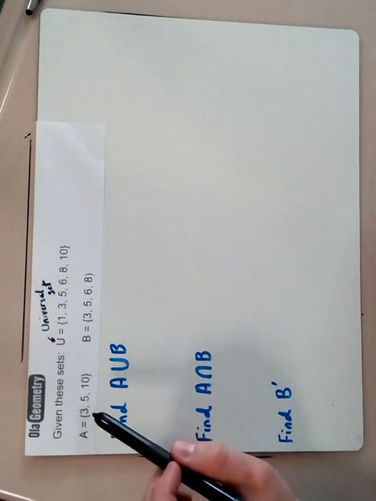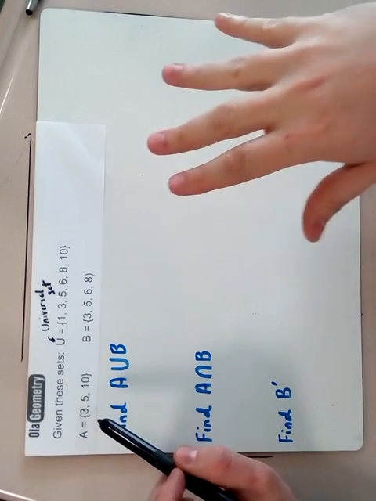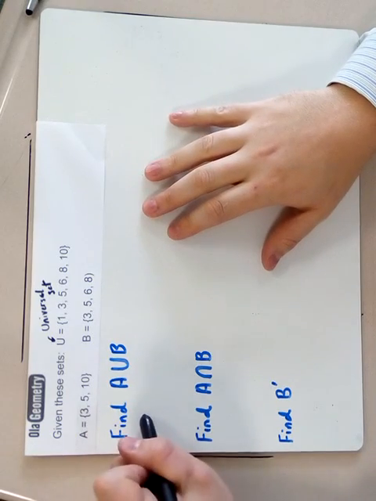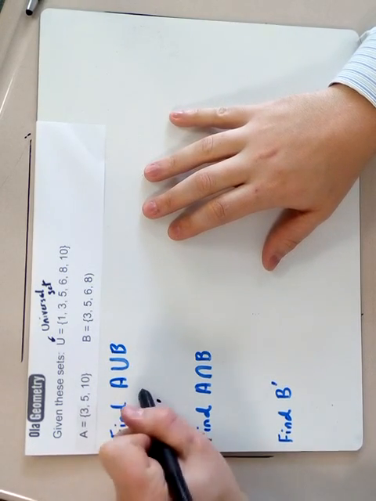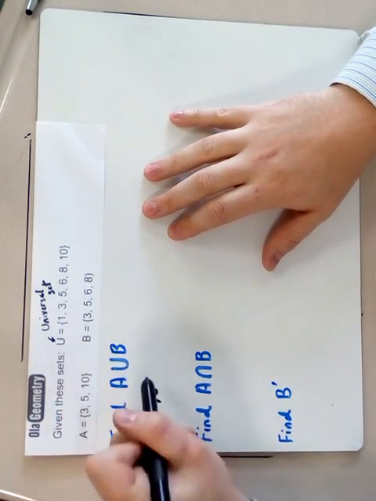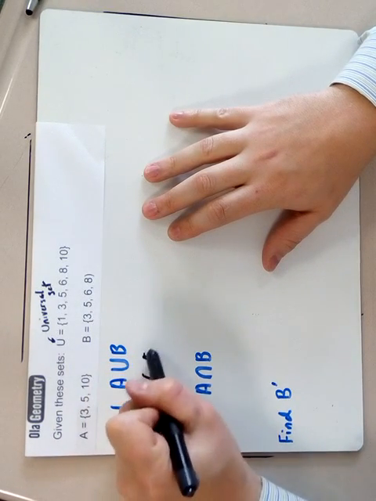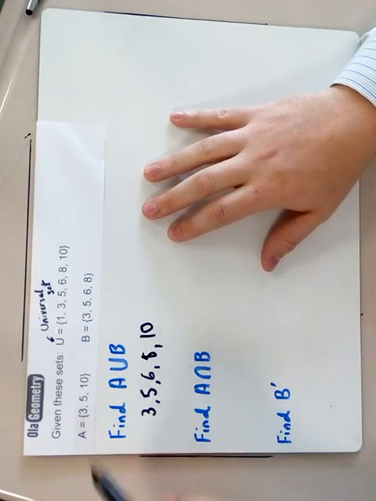So here we want to find A union B. So that's what they both have. Okay, everything. So they both have 3, they both have 5. This one has 6, 8, and 10.